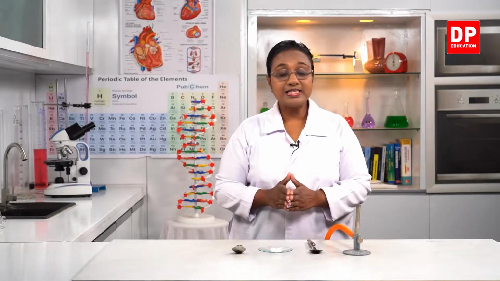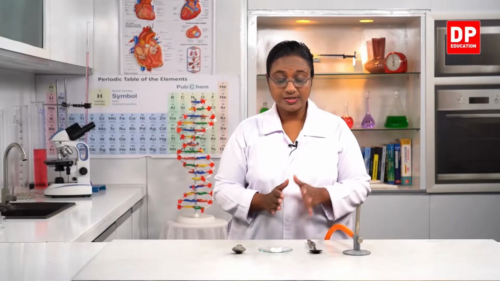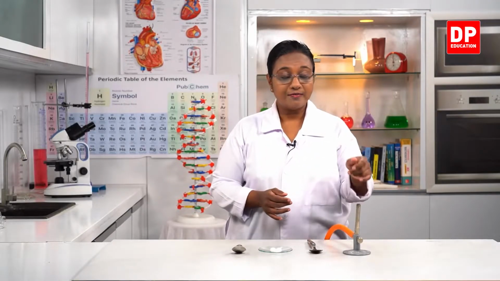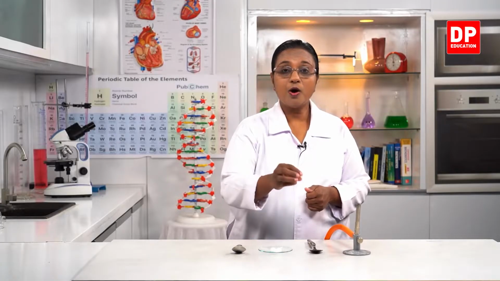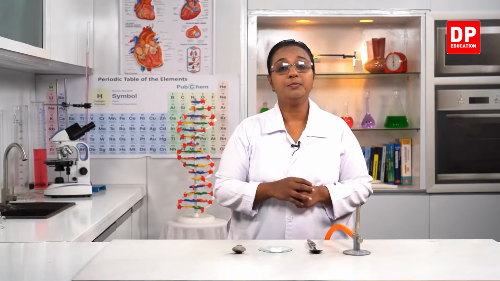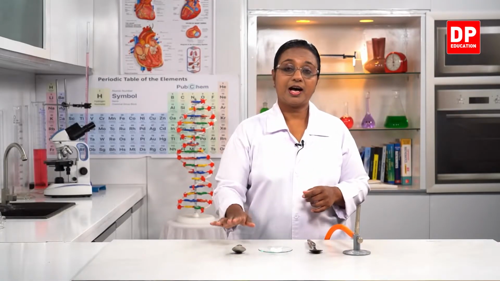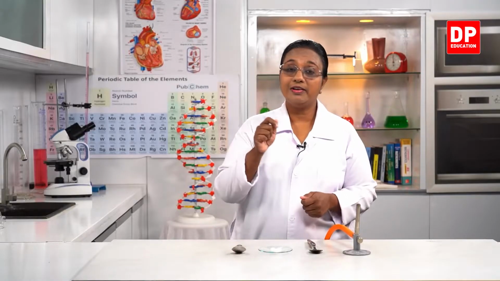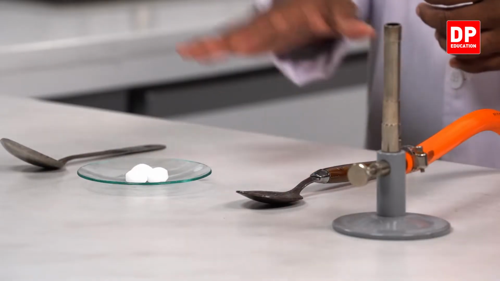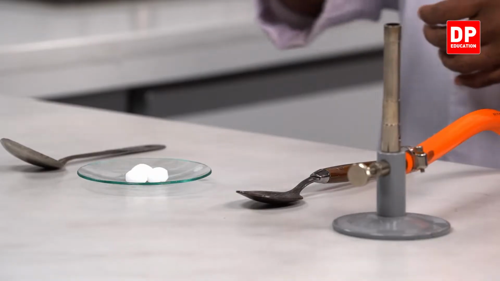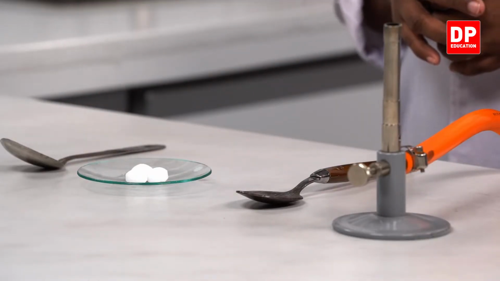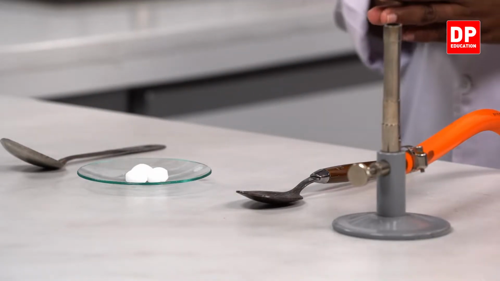So in this activity, what we will be doing is, I will take a spoon, I will heat the spoon, and then onto the spoon, I will put the mothballs. With the heat of the spoon, you can see what happens to the mothball. Thereafter, I have another spoon with which I will cover the first spoon containing the liquid mothball. Then you can see what happens there.